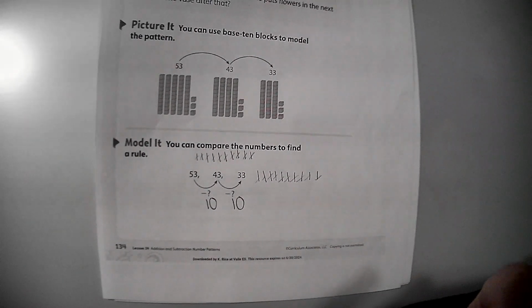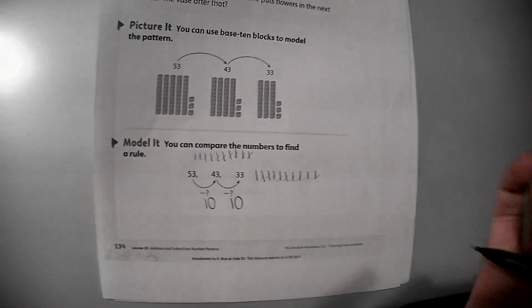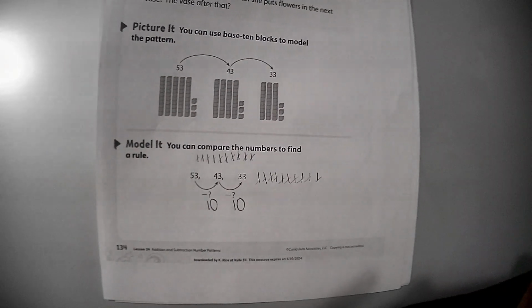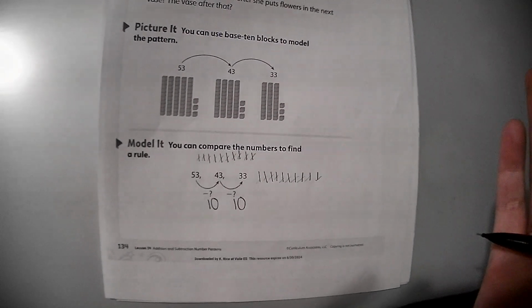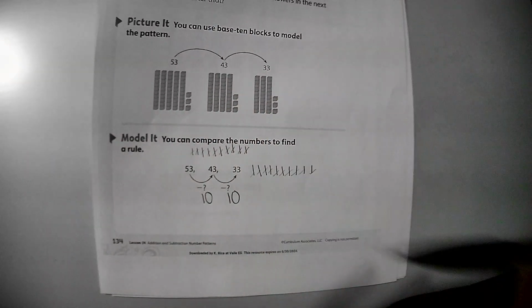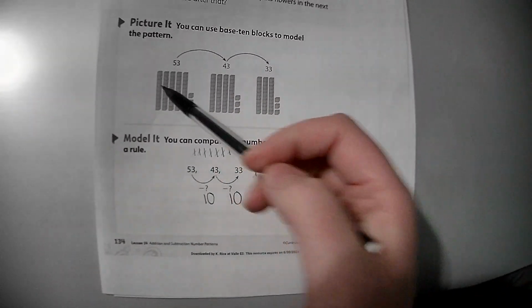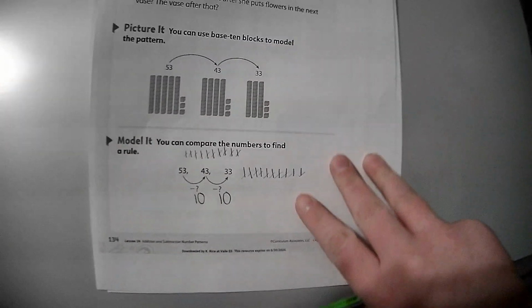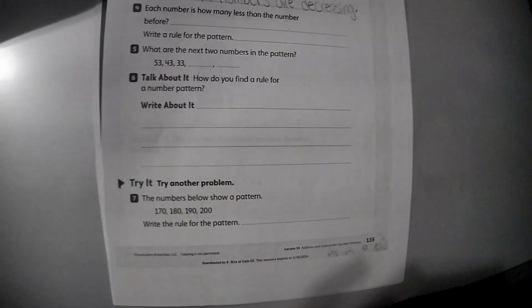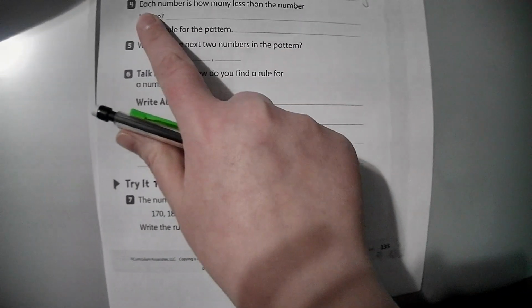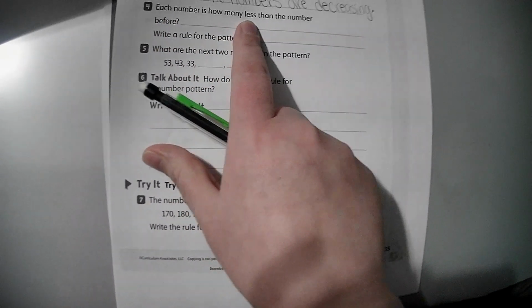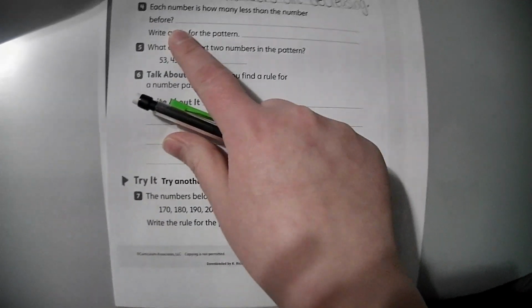And we talked about on day 1 how a rule means that we have to do this same thing. So 10 and 10. We're going down 10. We're getting rid of 1 10. So let's look back at our question. Each number is now how many less than the number before?